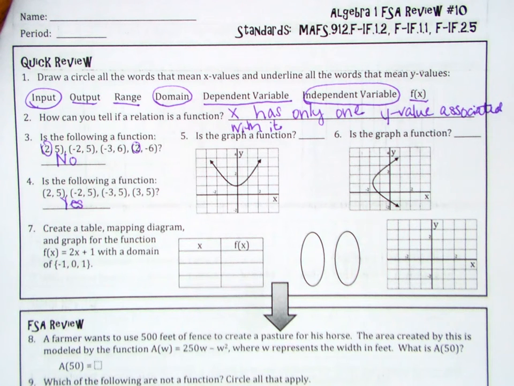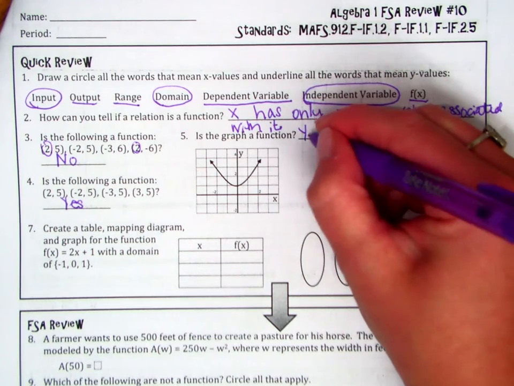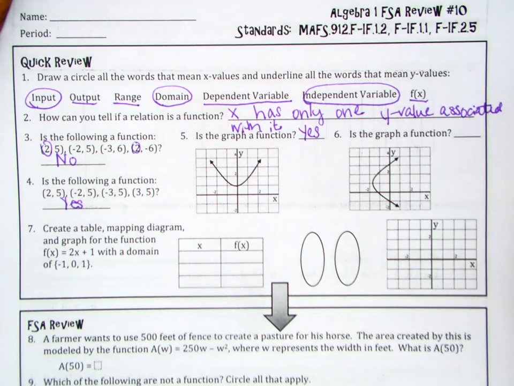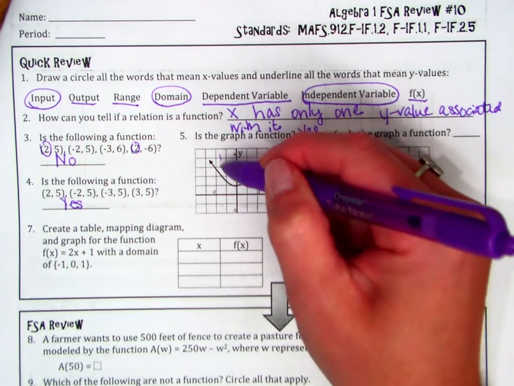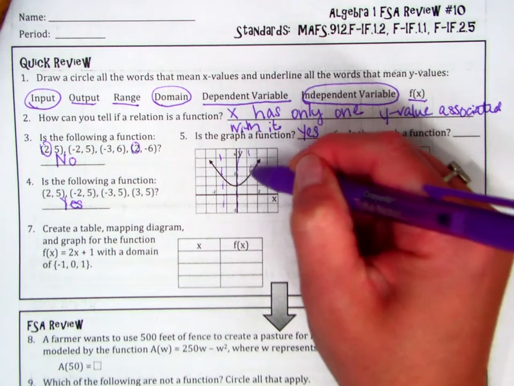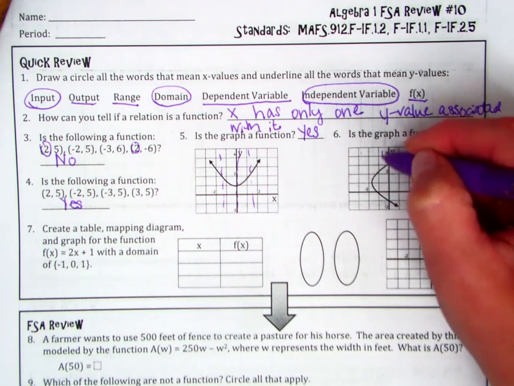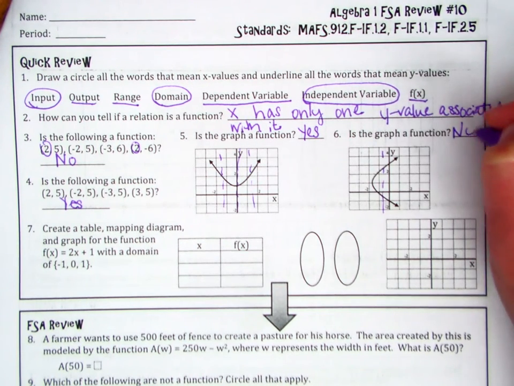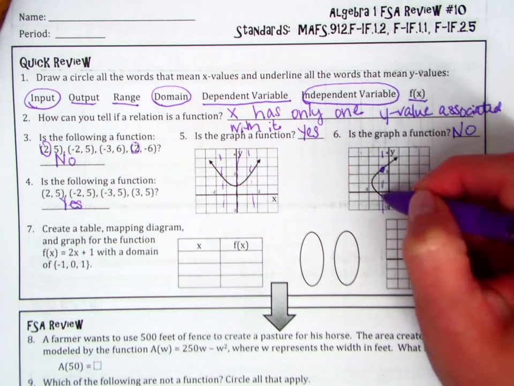Alright, so for number 5, is this graph a function? Yes, it passes the vertical line test. So if I were to draw some vertical lines, it only hits the function once. So for number 6, it is not, because guess what? It hit my function twice.